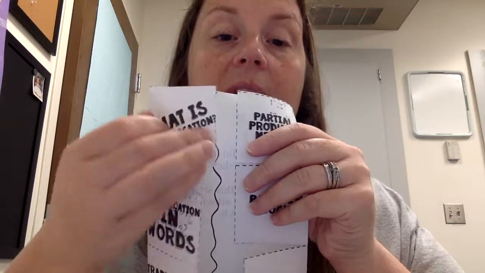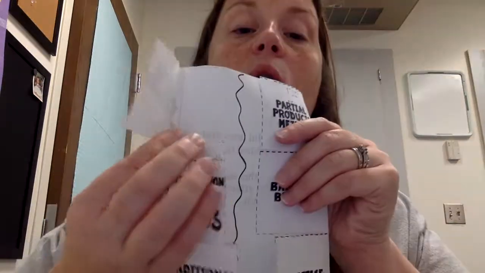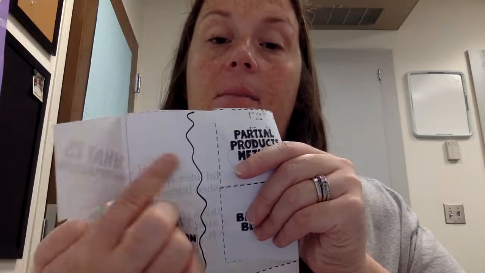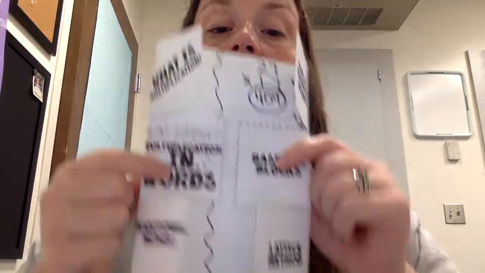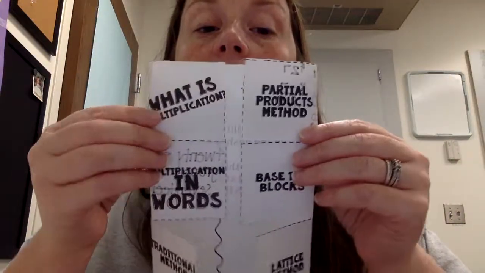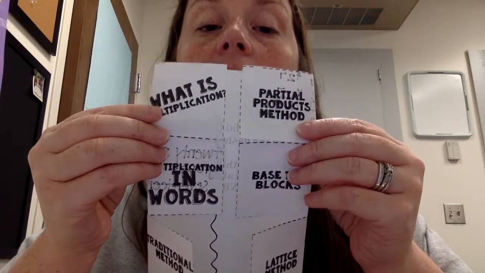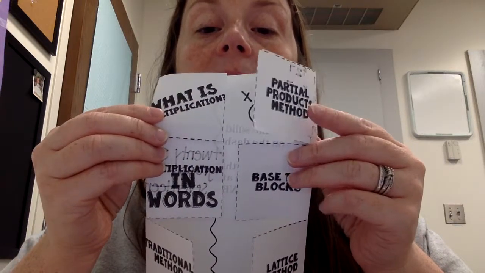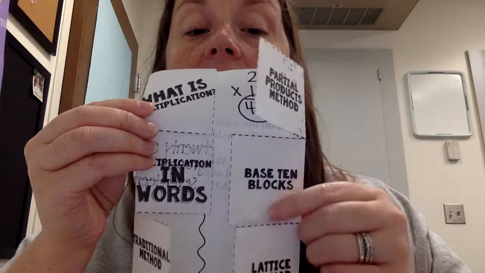After you're done solving your partial products method example, just like I have done right here, and you have completed your multiplication in words, then you can go to the link that I've provided and watch the short video so that you can answer what is multiplication. And you're going to write that right here in this box. When you are finished with this, it's colored, and these 3 pieces are completed that we talked about today. So you should complete what is multiplication, this one right here, the partial products method, this one right here, and then the multiplication in words right here.